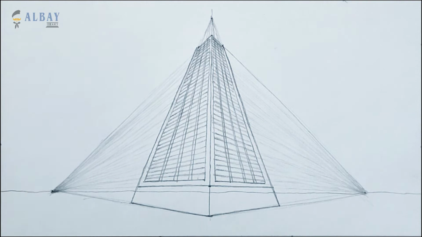Great, it looks good, huh? Okay, now I will add a section on the ground floor. This section separates the ground floor and the upper floors. The name of the building or the names of the stores can also be written on it.